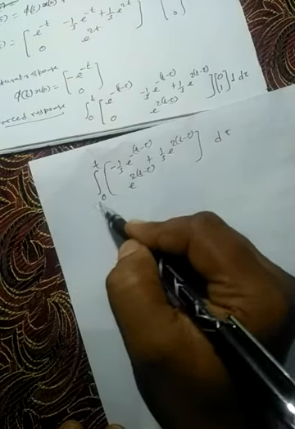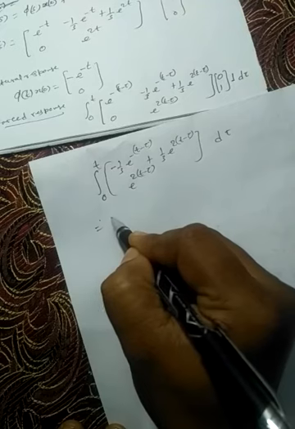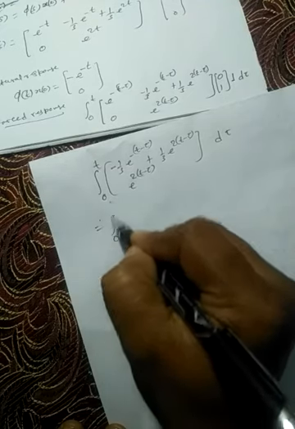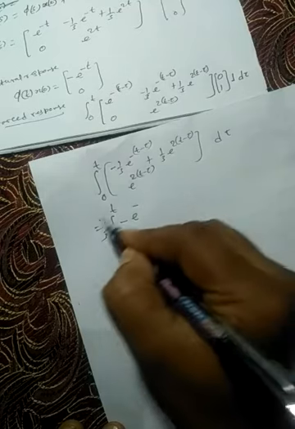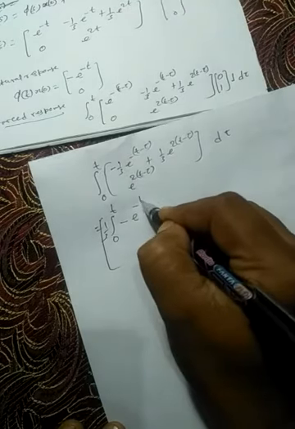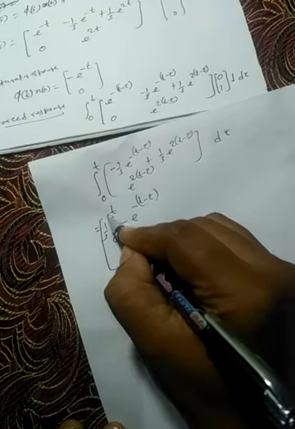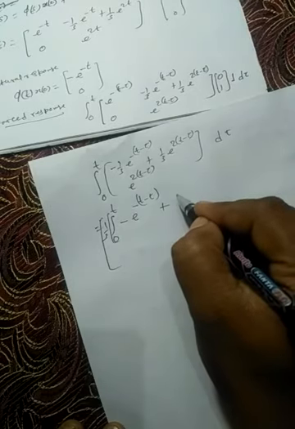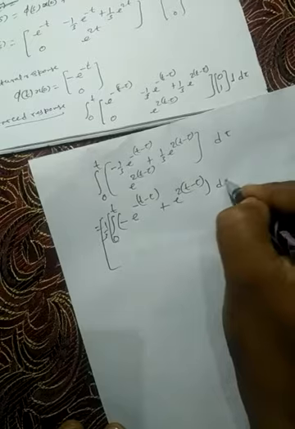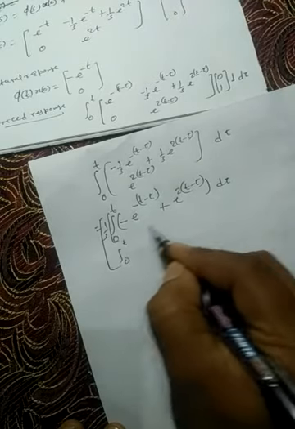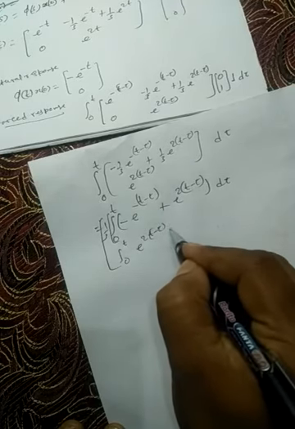And further, if we further solve this question, integral 0 to t, 1/3 take it out, minus e raised to minus t minus tau plus, take it in bracket, integral e raised to 2t minus tau d tau, and here integral 0 to t e raised to 2t minus tau d tau.